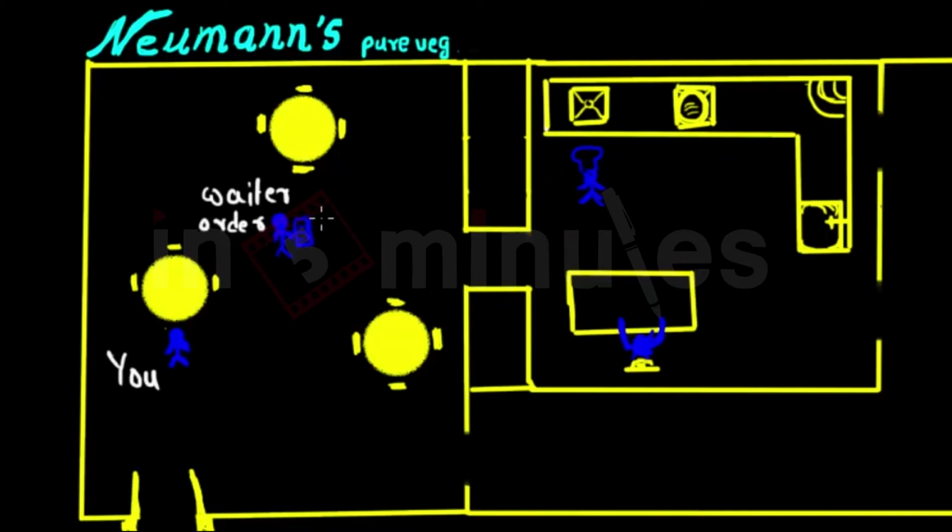He's listing down the food items you would like to have on a piece of paper here. But while listing the food items, he's not using their exact names. Instead, he's using some short forms, which only his restaurant staff will understand. So he's writing something like this, which is not understood by us, but by the restaurant staff. Once the order is completely given, this order goes to the kitchen.